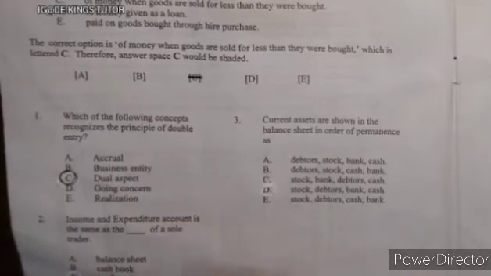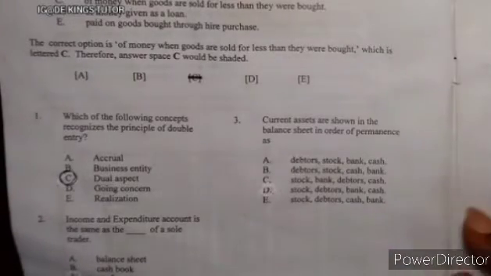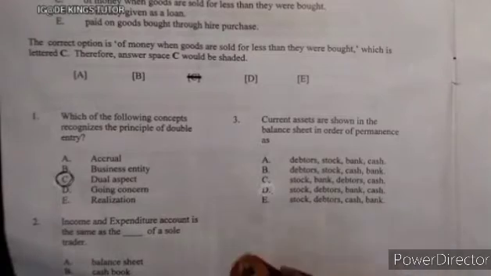From the word dual, meaning that a transaction has a two-fold aspect that affects accounts. Like a debit entry leads to what? A corresponding credit entry in another account, and vice versa.